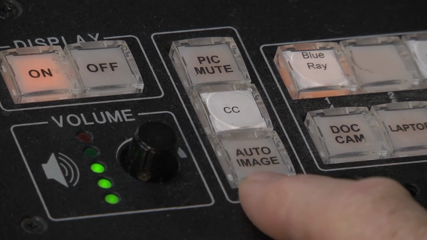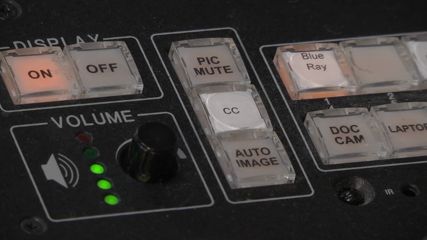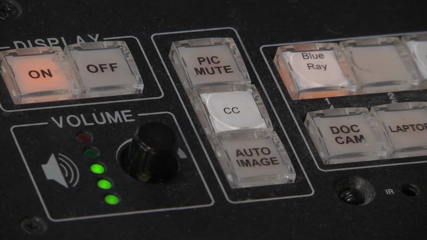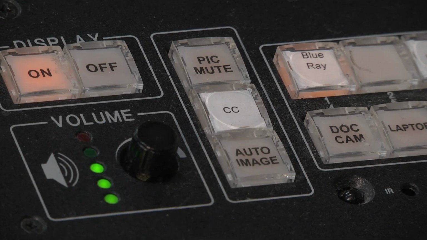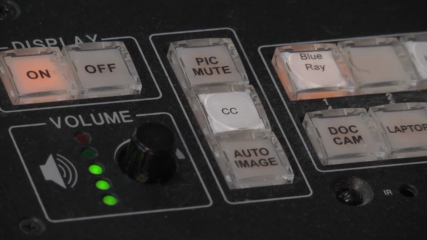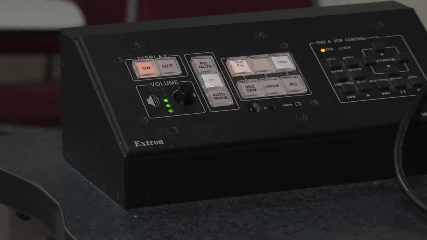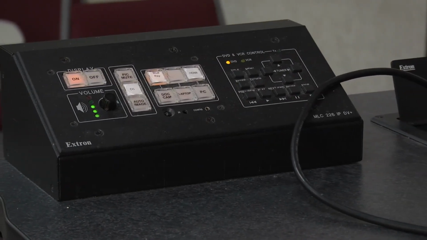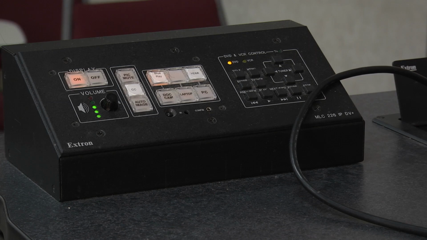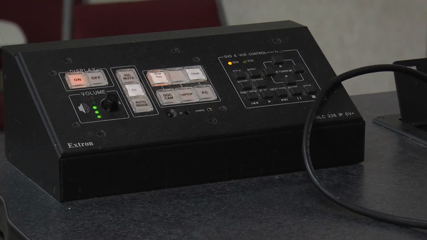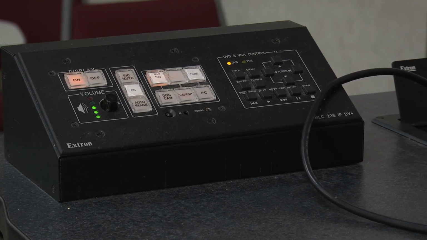And then the last button down here at the bottom is Auto Image. What Auto Image does is when you first hook up your laptop, it will communicate with the projector and the video switch in the podium and try to determine the best resolution to get a proper image.